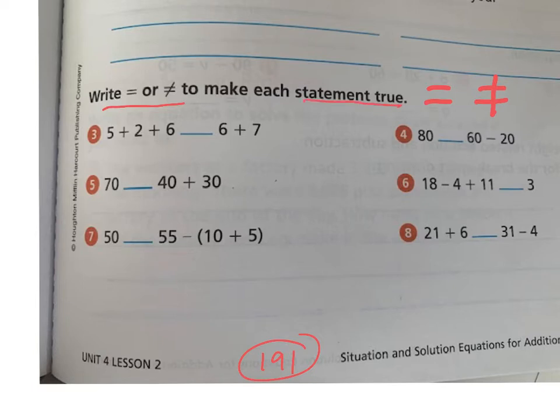So we're going to look at both sides. We're going to solve, and then we're going to see which sign we need to use. So I'm going to make a little V on both of these, and we're going to do both sides, and then we're going to decide which sign we want to put in. So you can probably quickly do mental math here.